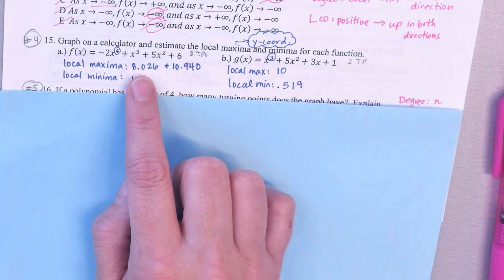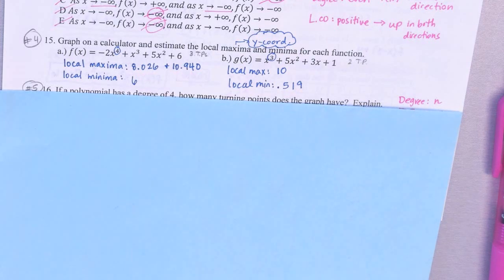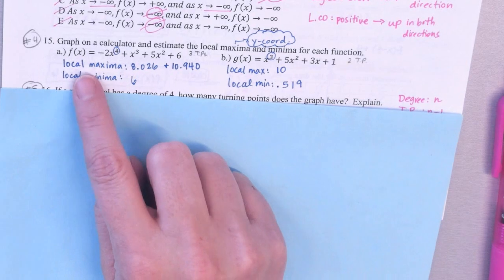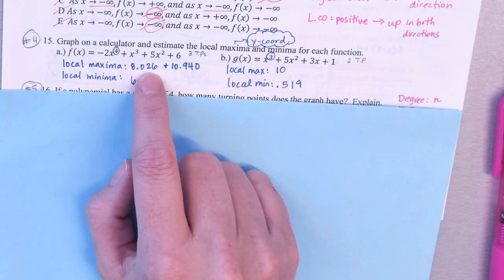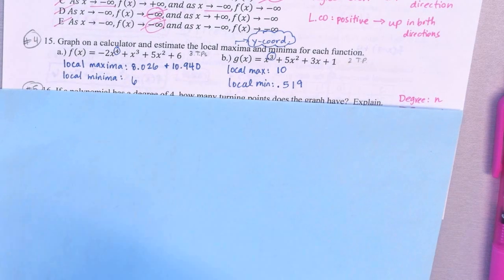So when we've been doing this, we have been estimating those to 3 decimal places, the nearest thousandth place. It'll be the same thing on your test. It will either ask you to round to a certain place, or it might be a multiple choice answer, and it would be rounded for you. Okay, so there are 2 local maxima, 8.026 and 10.940. The local minima is going to be 6.